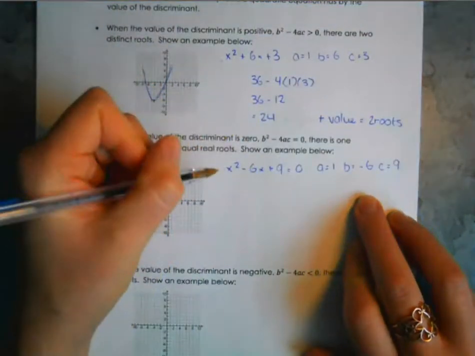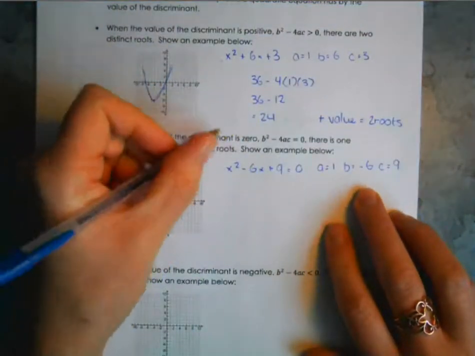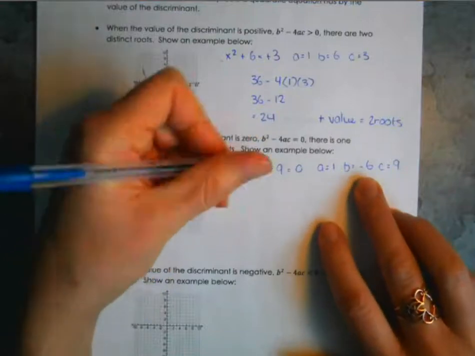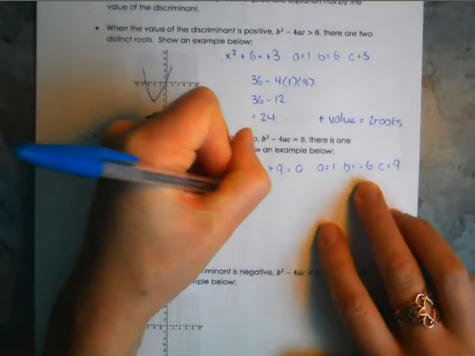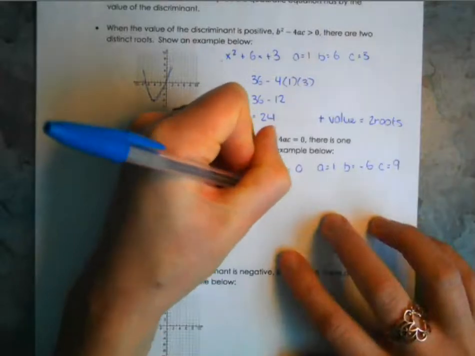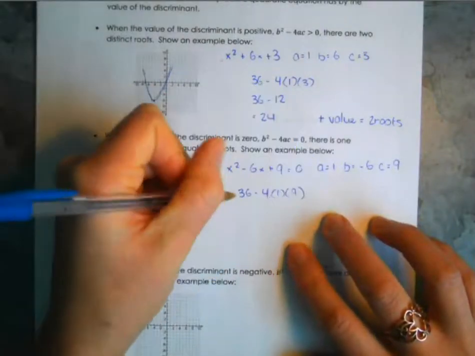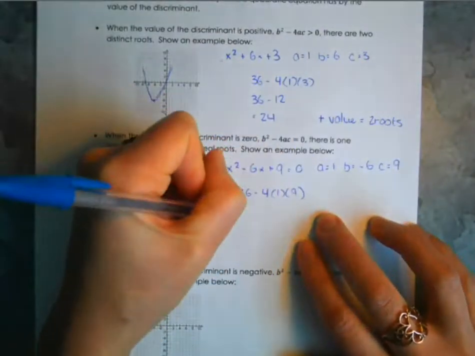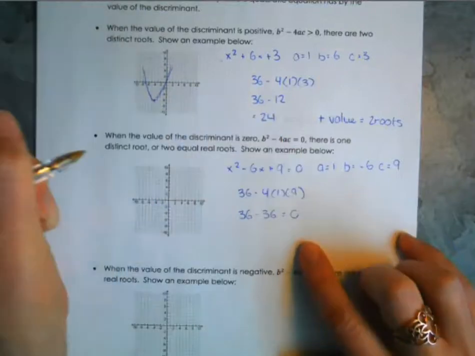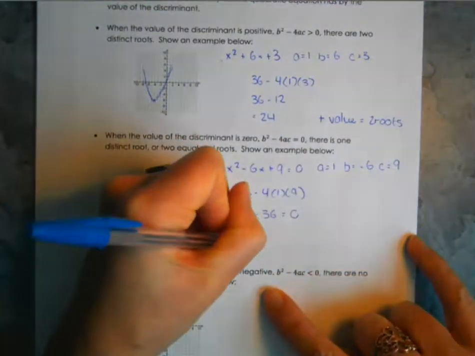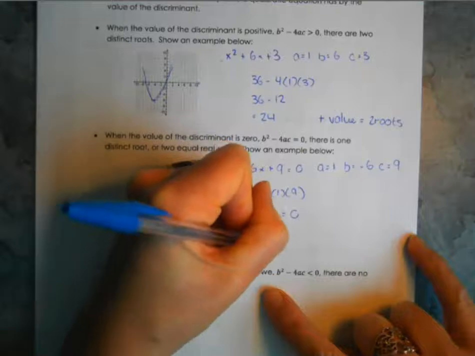Okay, so solving for the discriminant, b squared, so negative 6 squared is 36 minus 4 times a times c. So 4 times 1 times 9 is 36. So 36 minus 36 equals 0. So 0 is going to be equal to 1 root.